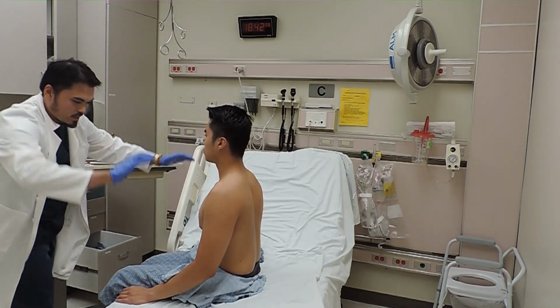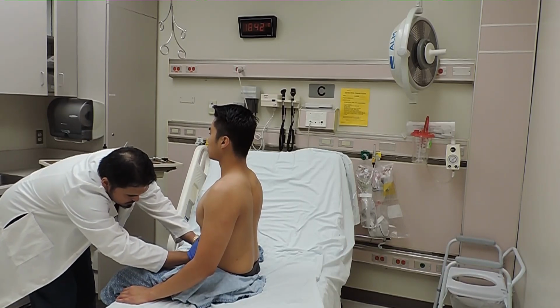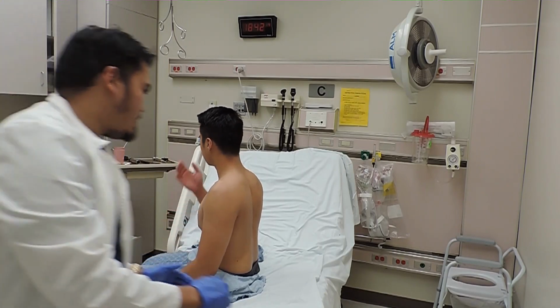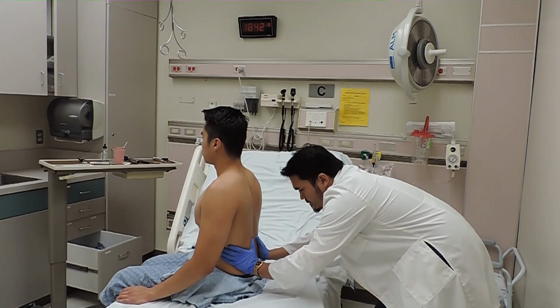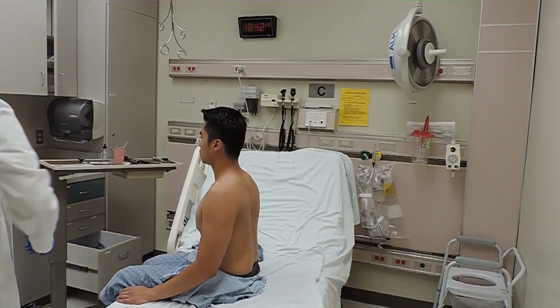Proceed now with testing the excursion. Go ahead and take a deep breath. All right, very good. Exhale. Same here. Take a deep breath. All right, good expansion, symmetric on both sides.